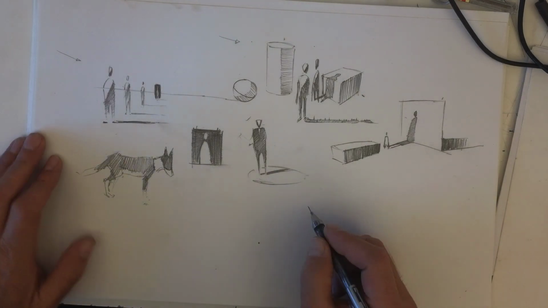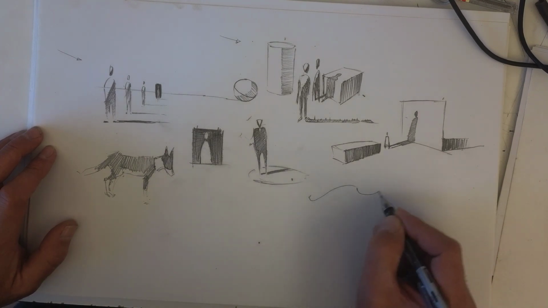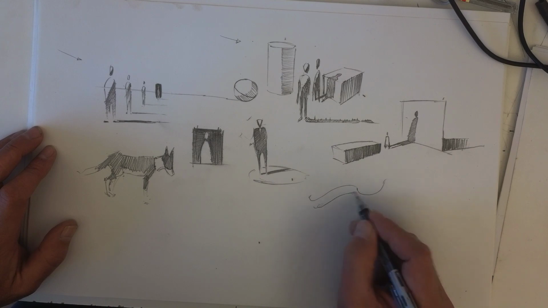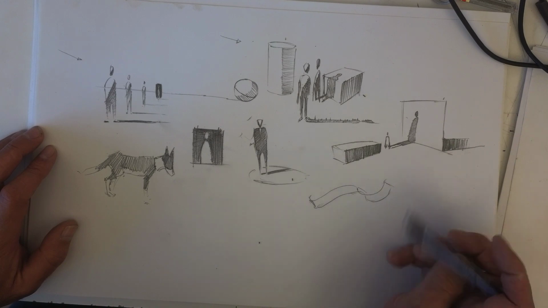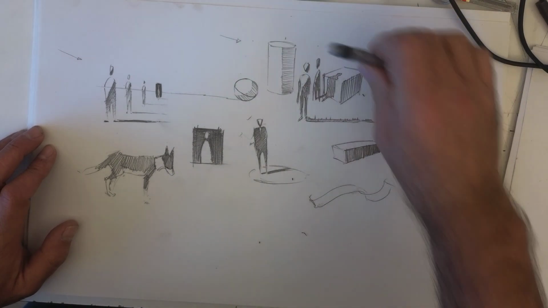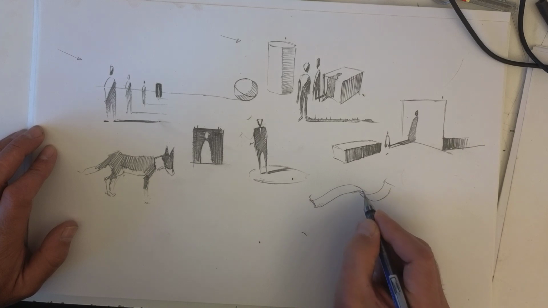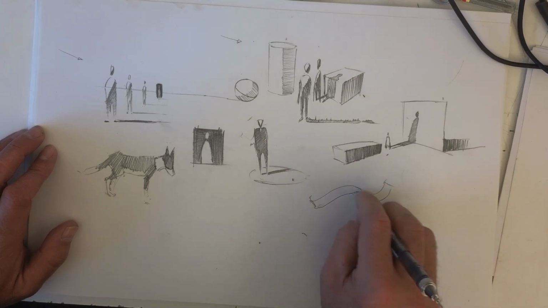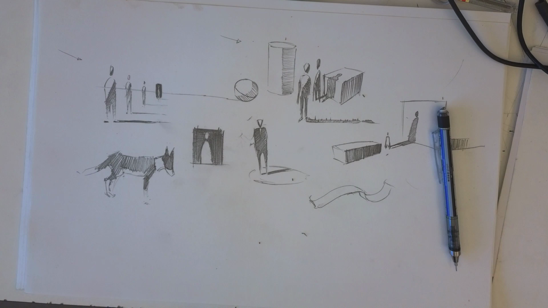You start out with a piece of form. And we assign a light direction.